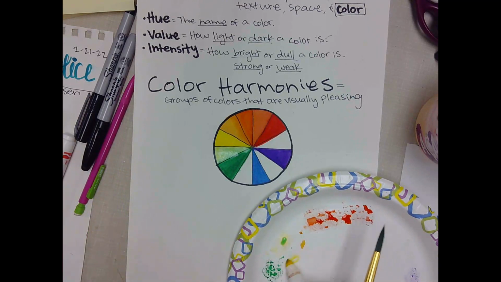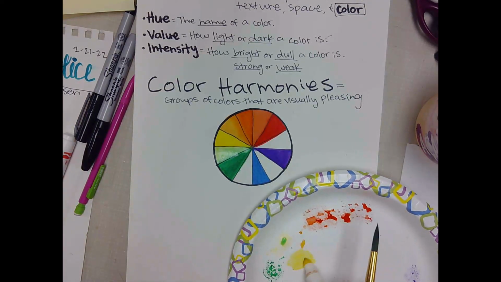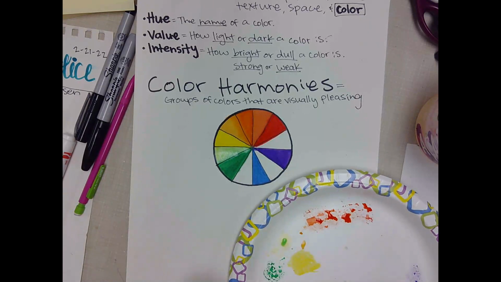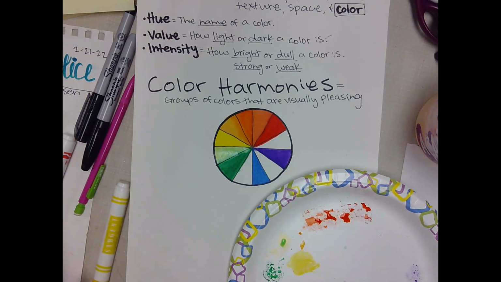I'm gonna let that dry and maybe paint some more on top of it, just because I don't love how light it is, and that's because I had a lot of water.